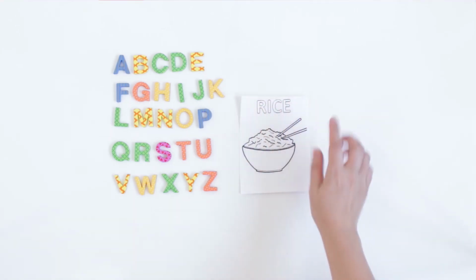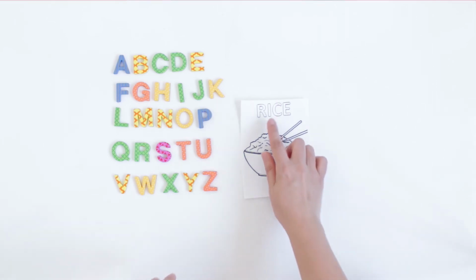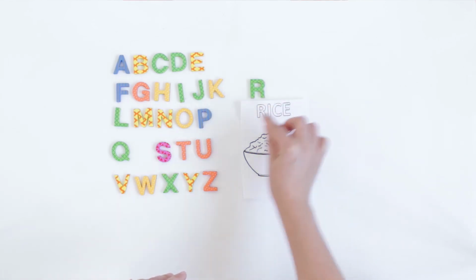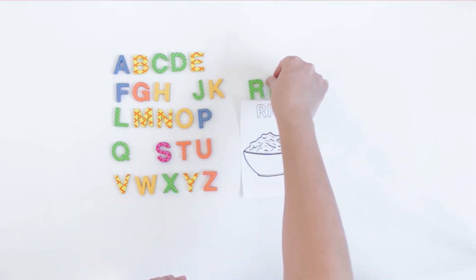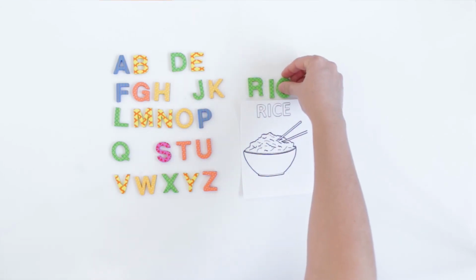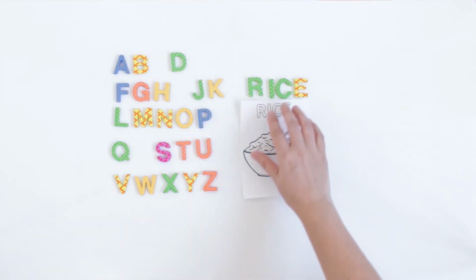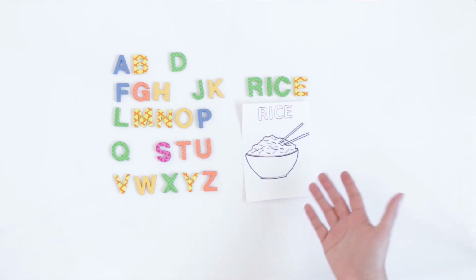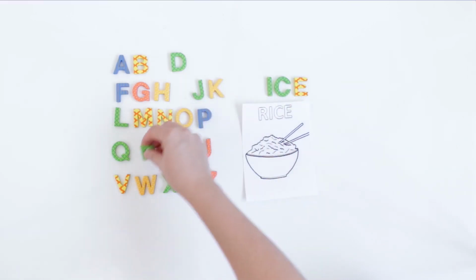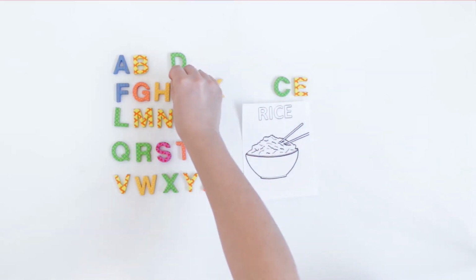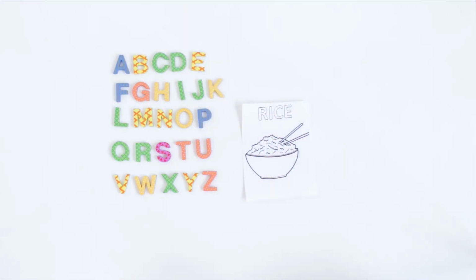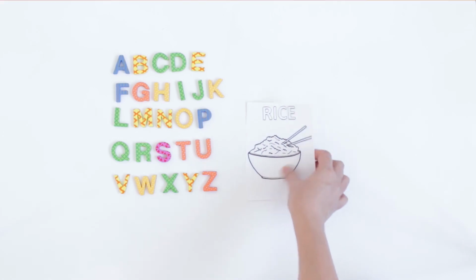The second one, you can ask them, what's that? Rice. Okay, so what's the first letter? R, then I, then C, and E. When they finish, you ask them to repeat what he just wrote. What is that? Rice. And then put it back in the right place. So I, C, and E. Okay? He can color as well and put it aside.